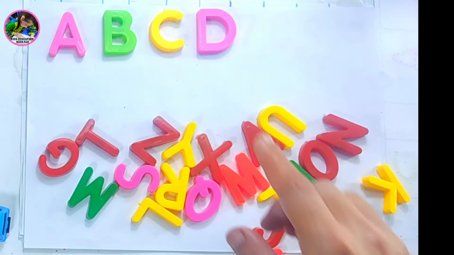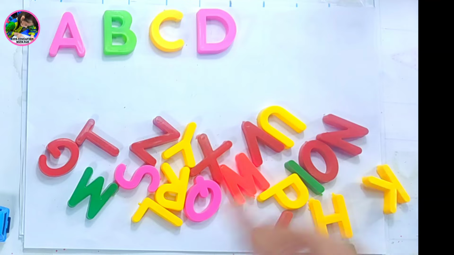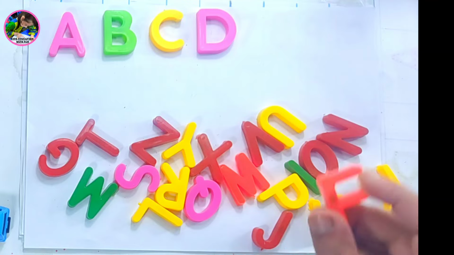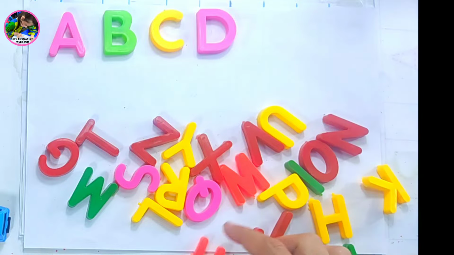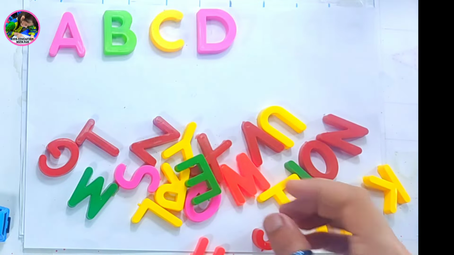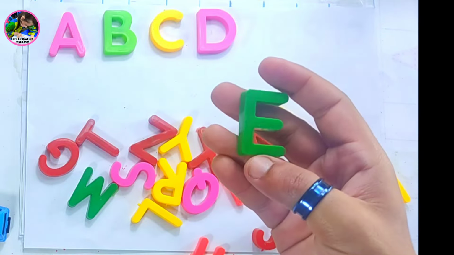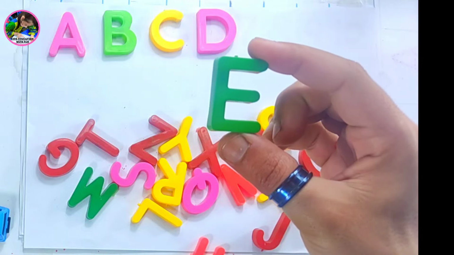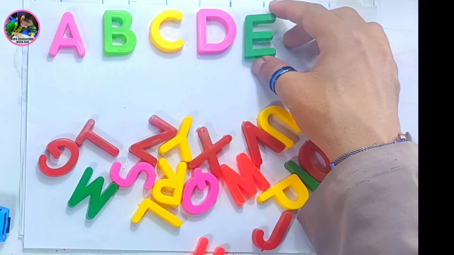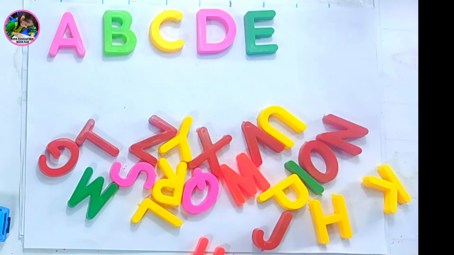Now, which letter should I choose? You tell me. Can you see it here? Yes. This one? No. Yes. Letter E. Here is letter E. E is for elephant.